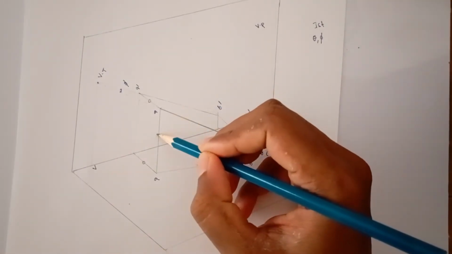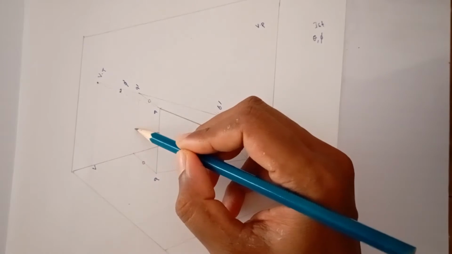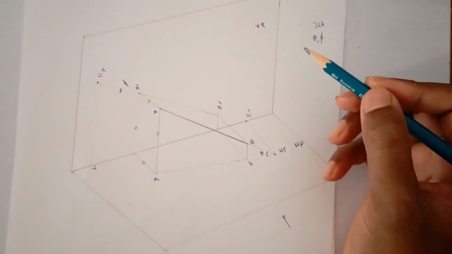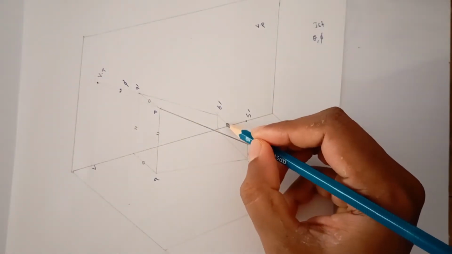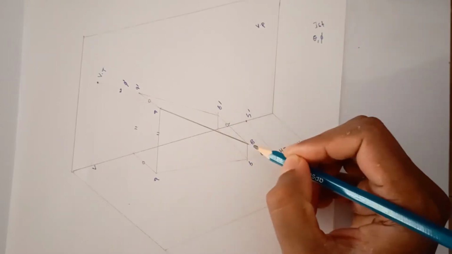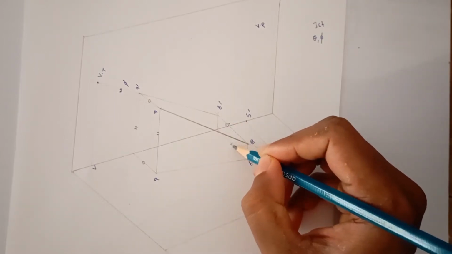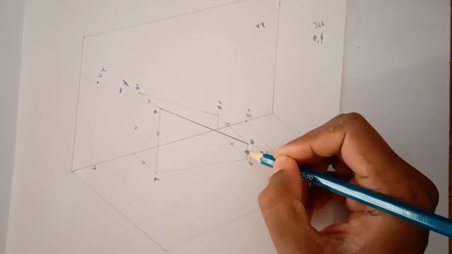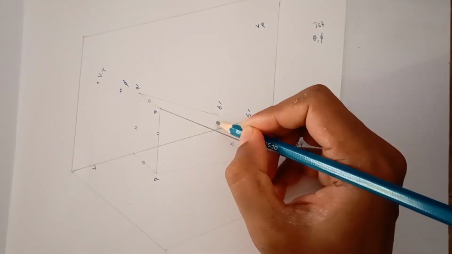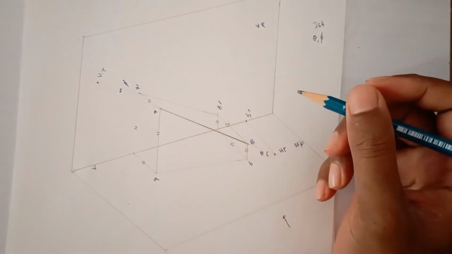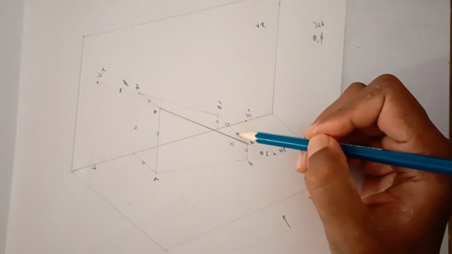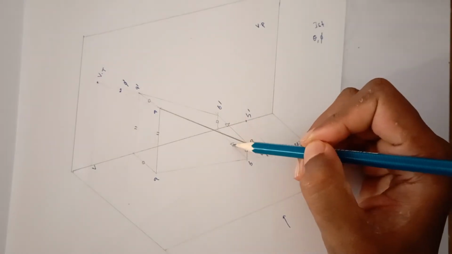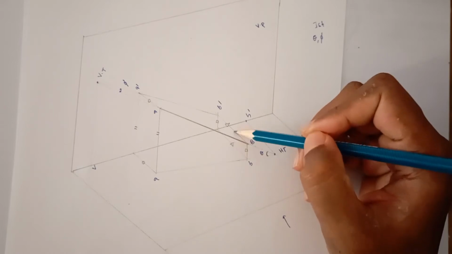And this distance is equal to this distance, right? And what about here? This distance is equal to this distance, and this distance is equal to this distance. You can see in the figure that both these lengths are the same.